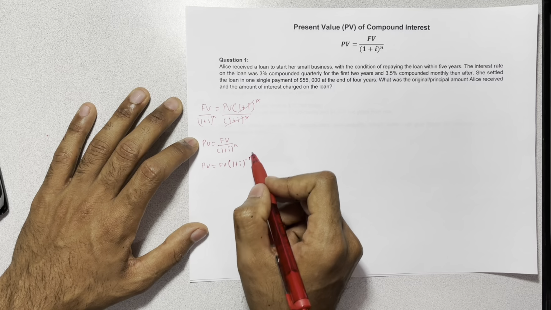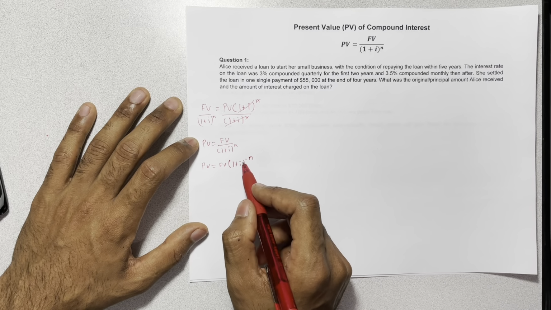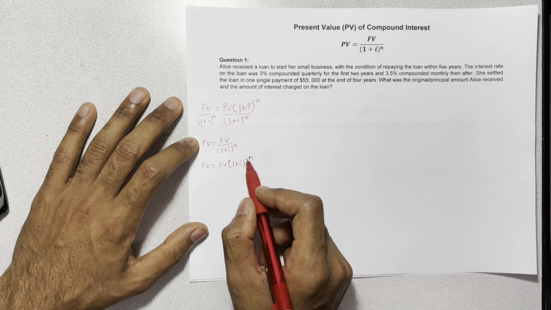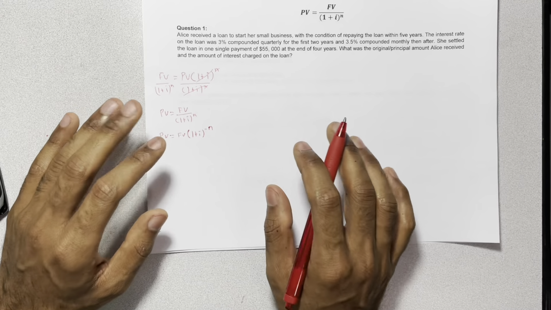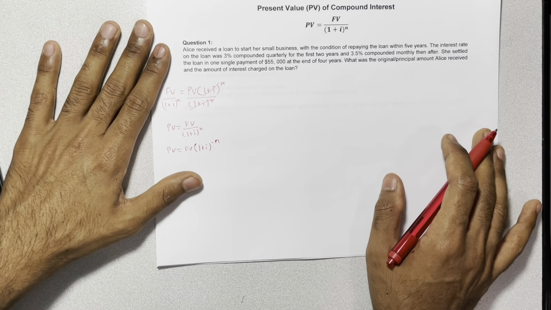Because we know that a fraction, if reversed, becomes a negative exponent. With that being said, let's get started on question 1.